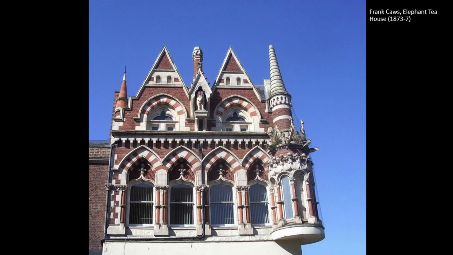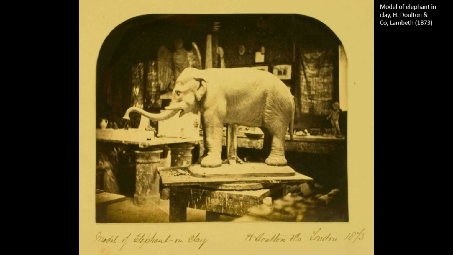Nevertheless, the vibrant facade is executed in red brick and terracotta made by the firm of Dalton and Co. of Lambeth. In fact, the design strongly recalls Dalton's own pottery buildings, which were built at around the same time. Both buildings were loaded with architectural ceramics to showcase the firm's products. This is a rare photograph showing a model of the elephants at the Dalton and Co. Pottery Works at Lambeth.